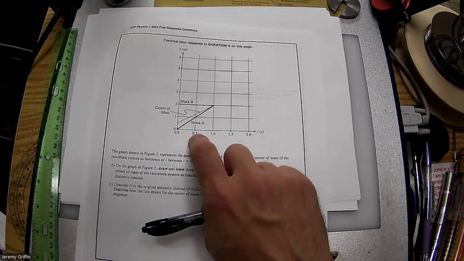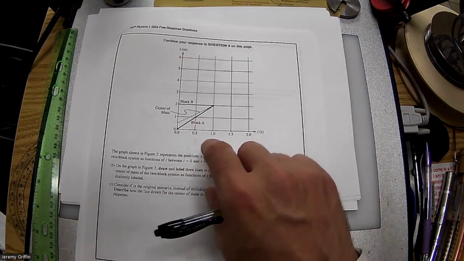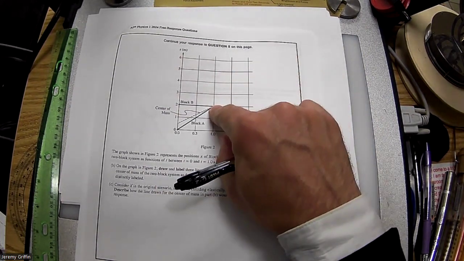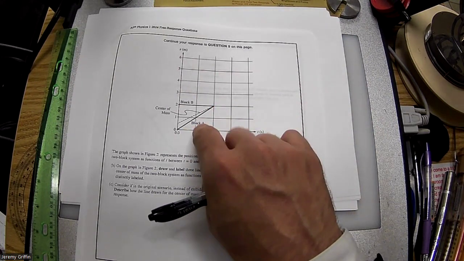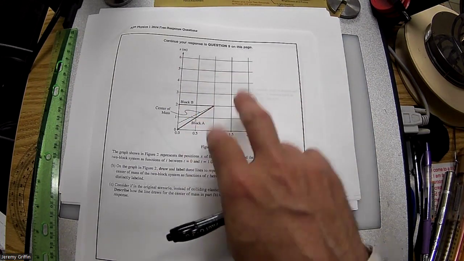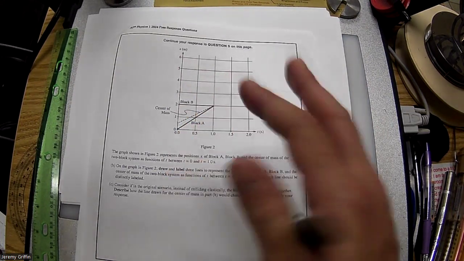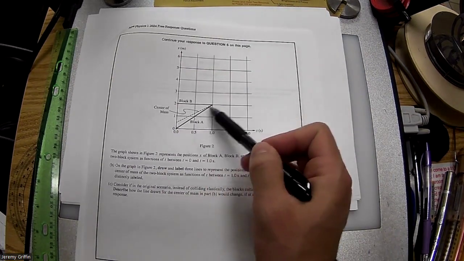Because they give us a position versus time graph, and look at this. It's leading up to the point of the collision. So from this, you could get the velocity of block A, which is just the slope of that line. Okay, so you got that. Oh, and they also gave us the center of mass line.